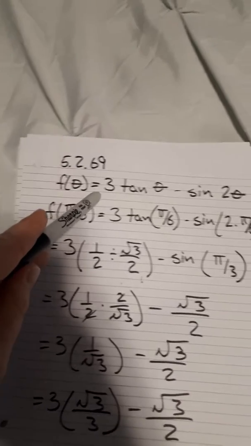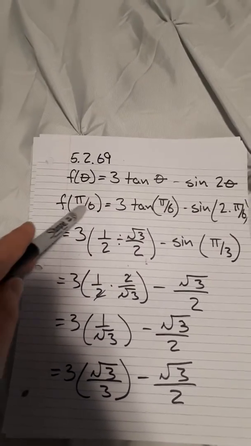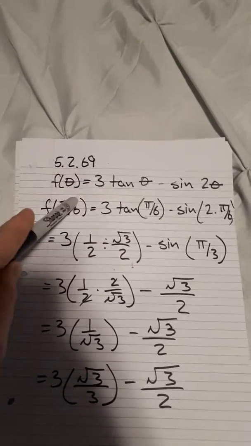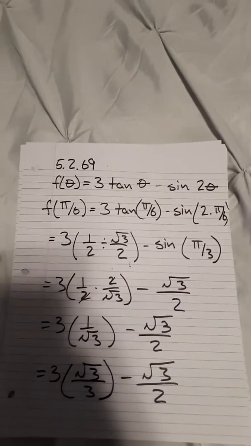We have a function f of theta equals 3 times the tangent of theta minus the sine of 2 theta, and we're asked to evaluate f of pi over 6. So what I'm going to do is replace theta with pi over 6. We can do that here and here, and then we can go to work.